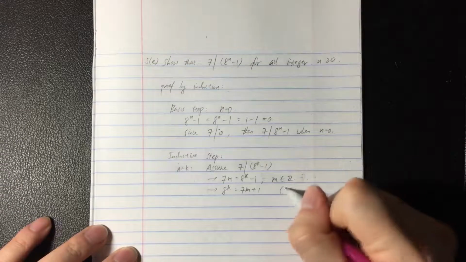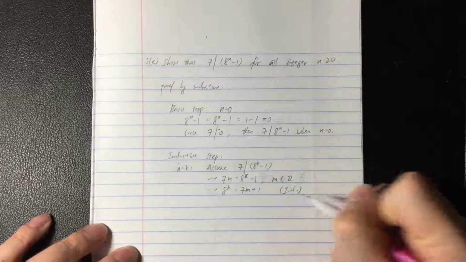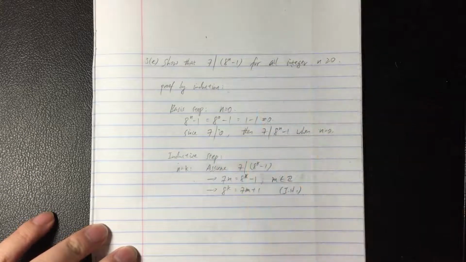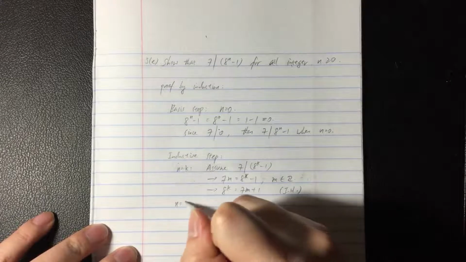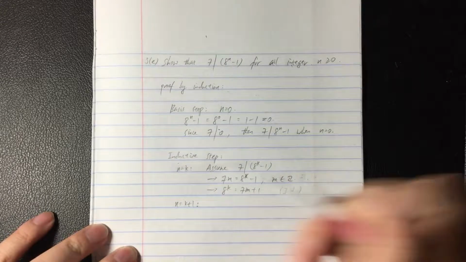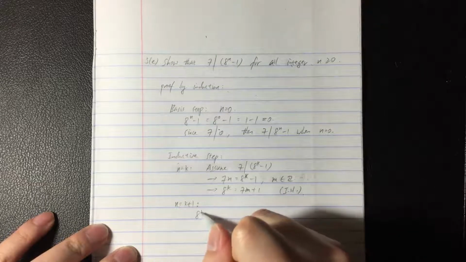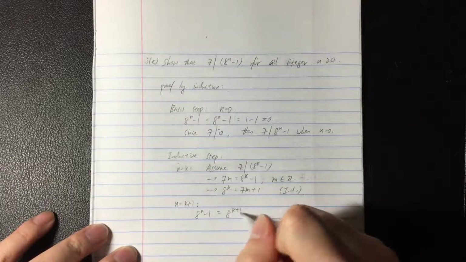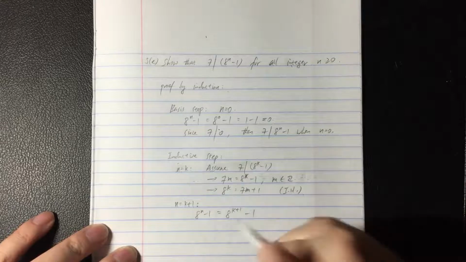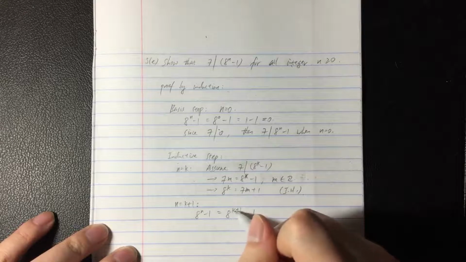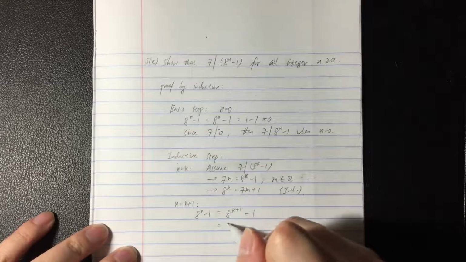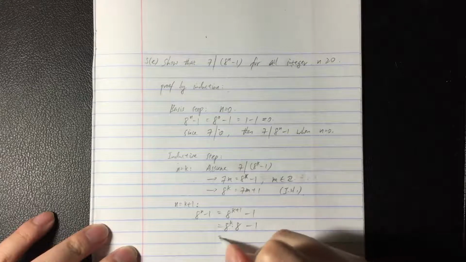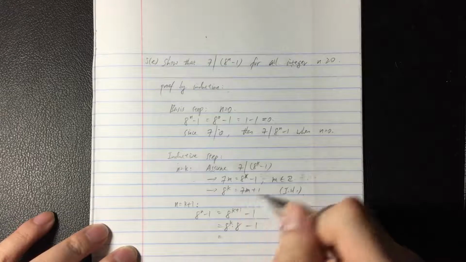This is our induction hypothesis. We try to use it to prove that this statement is also true when n equals k plus 1. When n equals k plus 1, a to the power n minus 1 equals a to the power k plus 1 minus 1. A to the power k plus 1 can be rewritten as a to the power k times a, minus 1. And a to the power k is 7m plus 1.